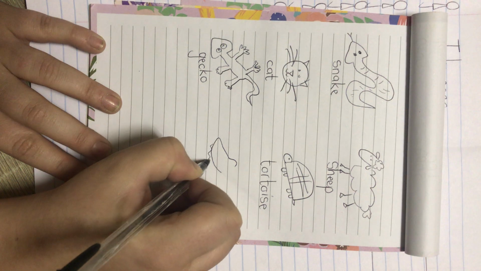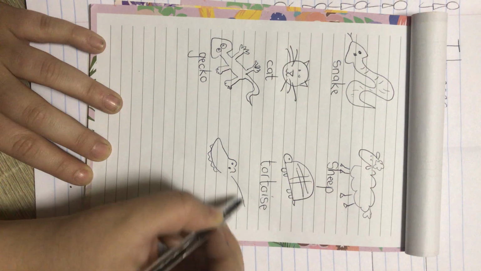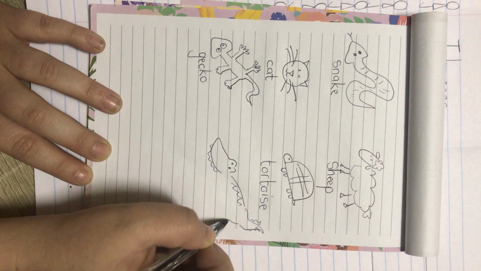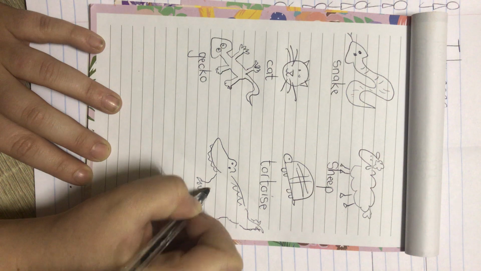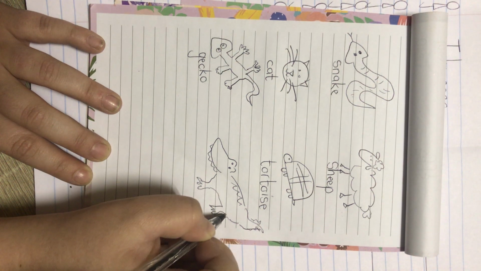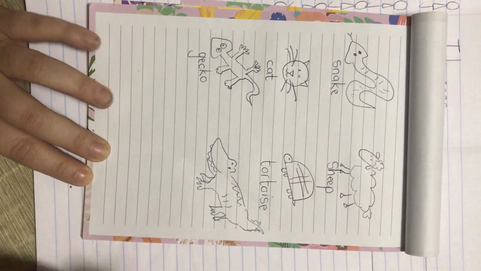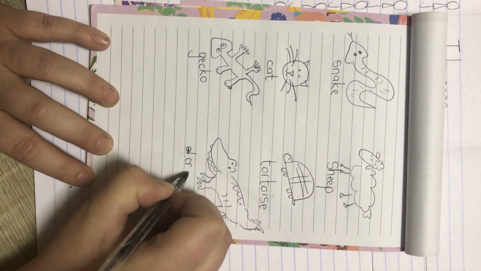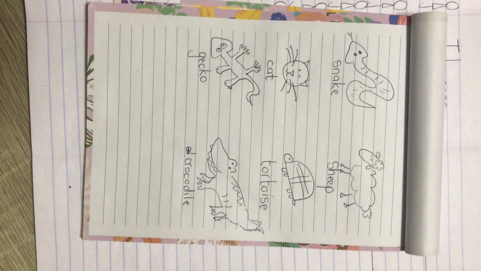My word, they have this thing. I'm hoping you guys can figure out what it is that I'm trying to draw. What do their feet look like? I think it looks like that. Oh my word. That's a horrible picture. Okay. That is a crocodile. Crocodile. Crocodile, C-R-O-C-O-D-I-L-E.